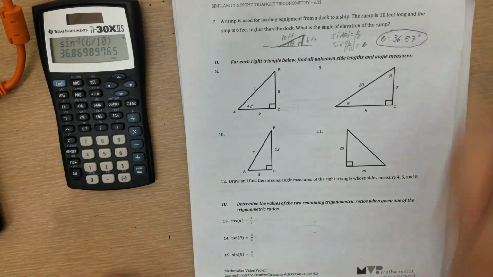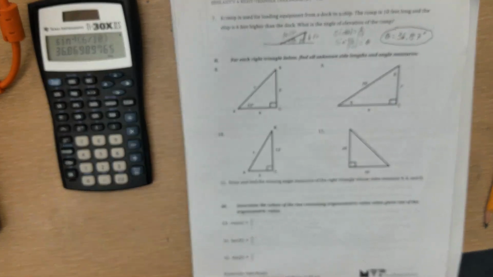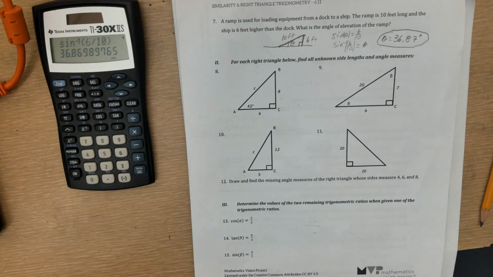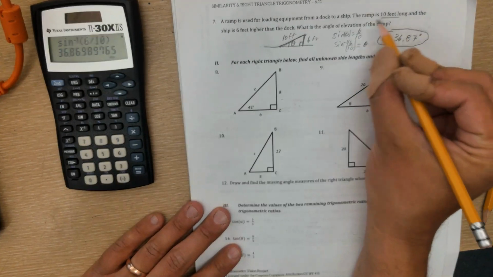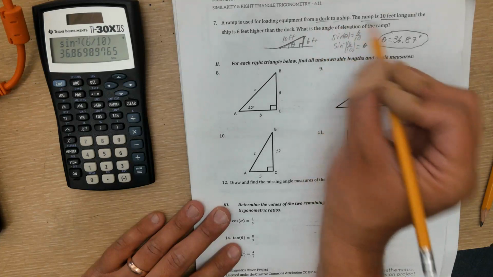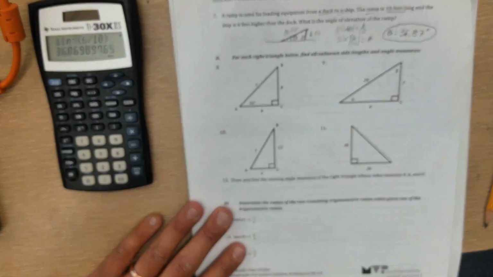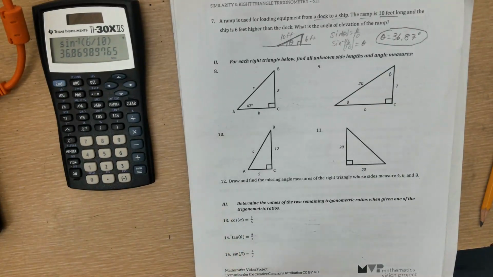All right. And that's the end of the word problem. So again, for these specifically, you have to pull out your information, ramp from where to where, and then draw your picture. Don't forget your units, and there you have it.